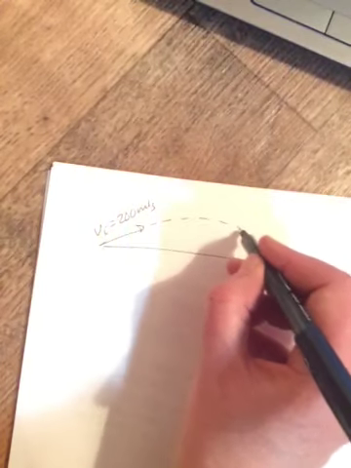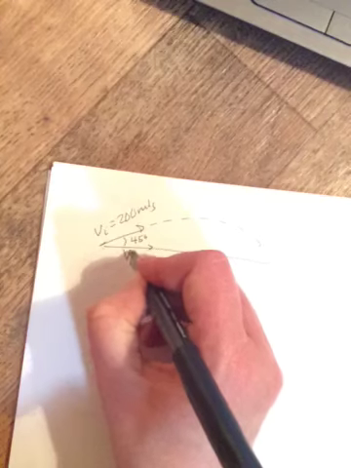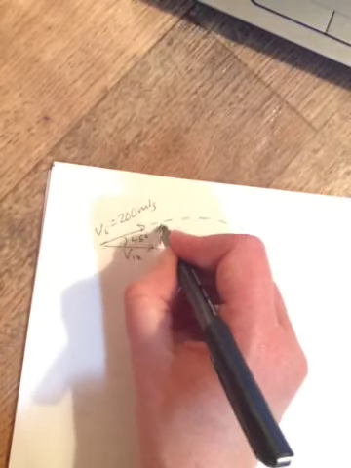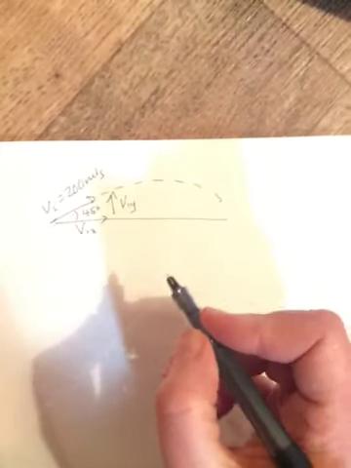It's going to go up and come down. This angle is 45 degrees. This is my VIX. This is my VIY. And it says, that's it. It wants to know how long is it in the air, and the maximum height.